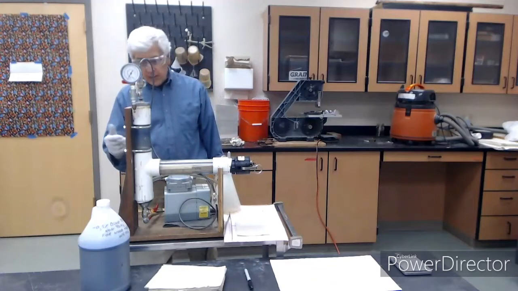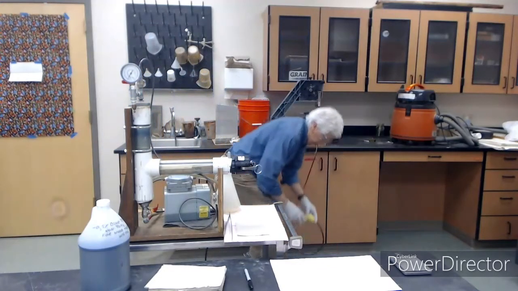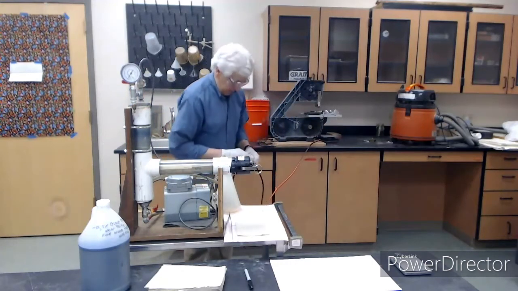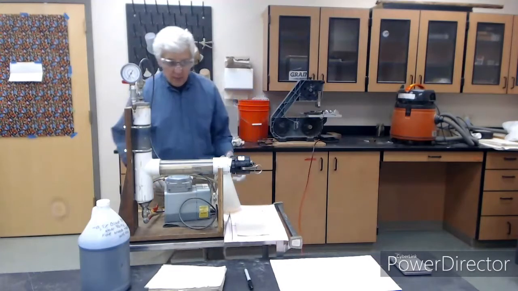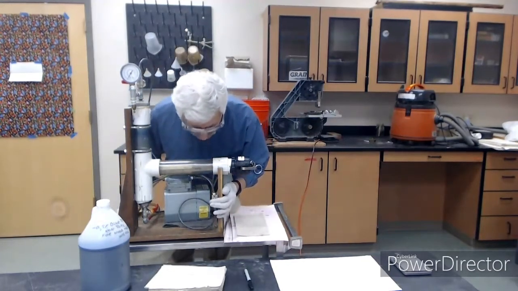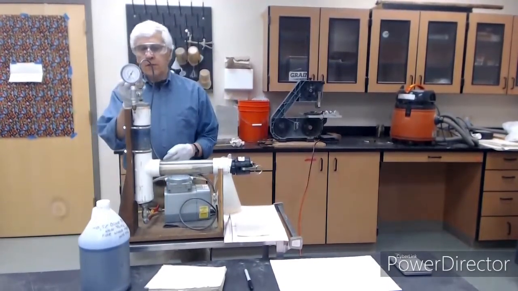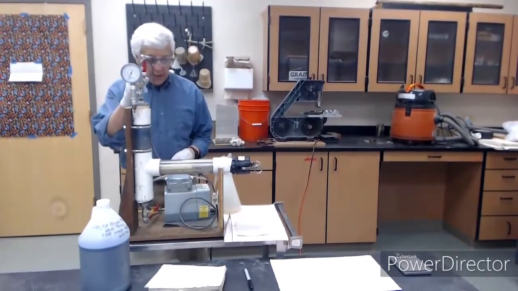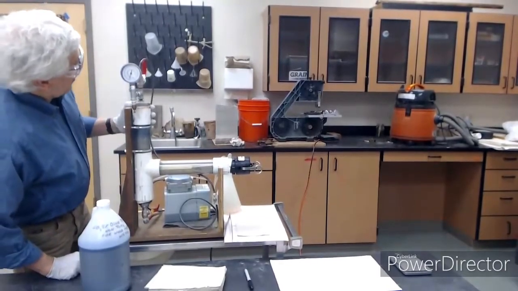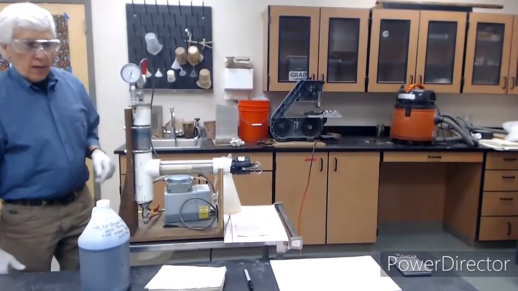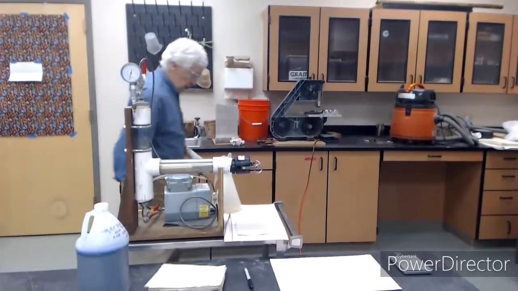Okay, so let's get started. To start the pump, we simply plug it in. And we should be on vacuum here. This valve is closed. So if we open this valve, we should get a vacuum in the cylinder. And we see that we do. And I will take a picture of it so you have a close-up.